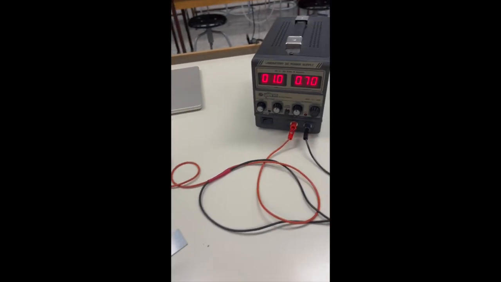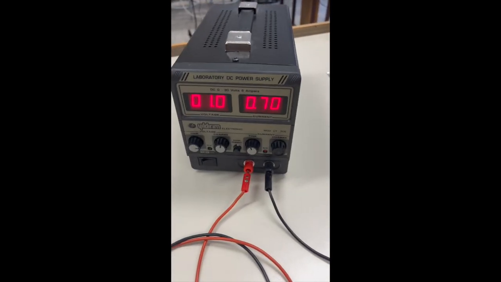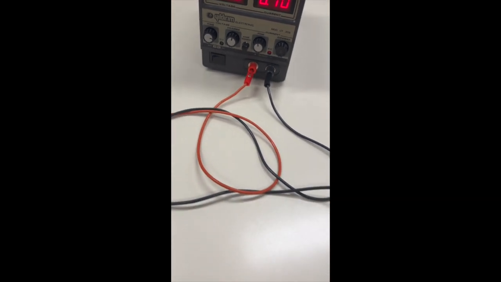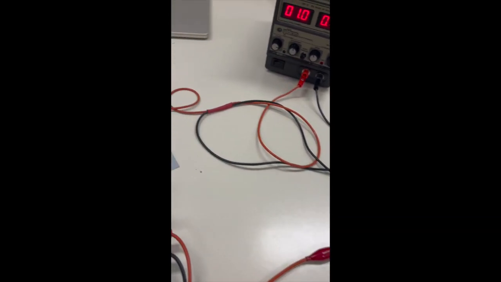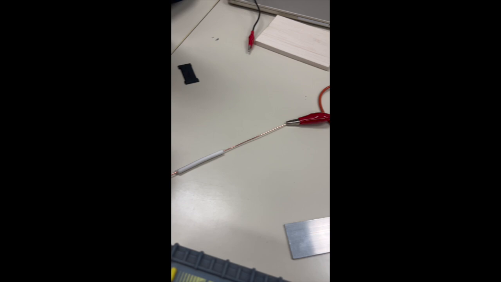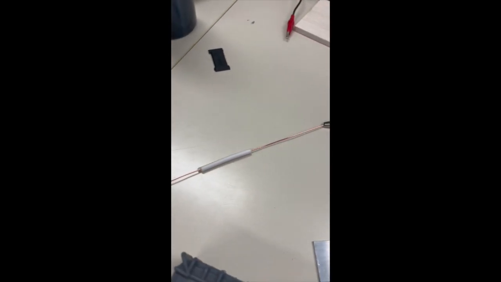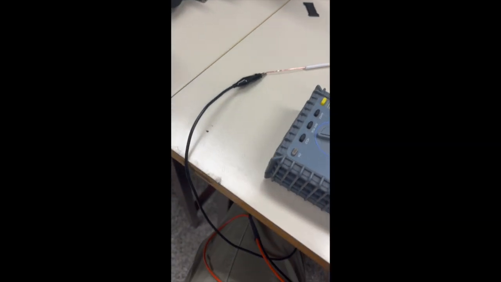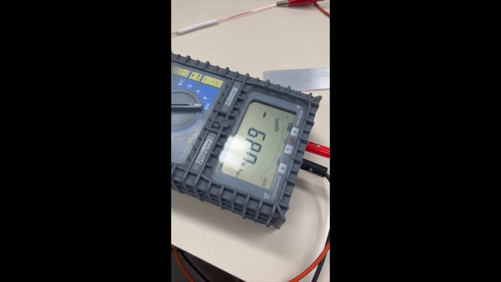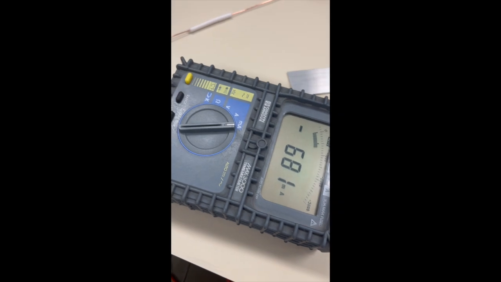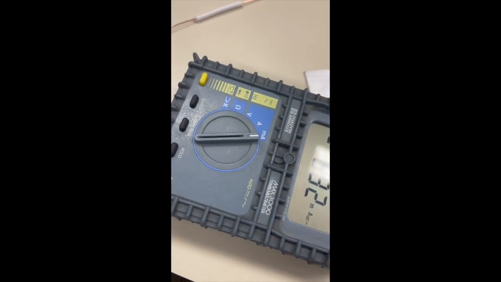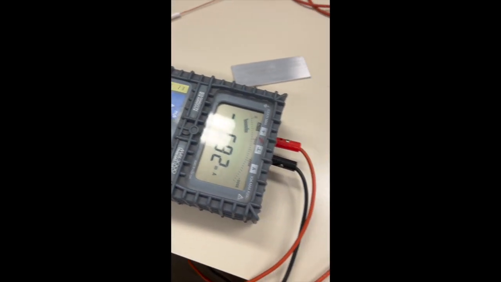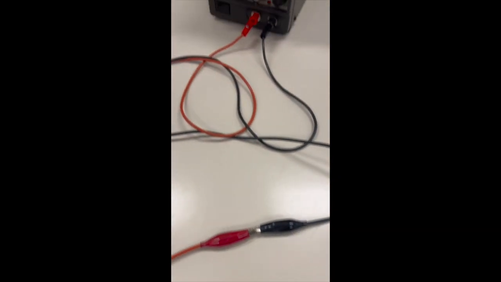My setup is like the following. I use the power supply, crocodile cables to connect it to the resistor I will use. Then I connected it to an ampere meter, a multimeter, which is measuring the current, and then I connected it back to the power supply.